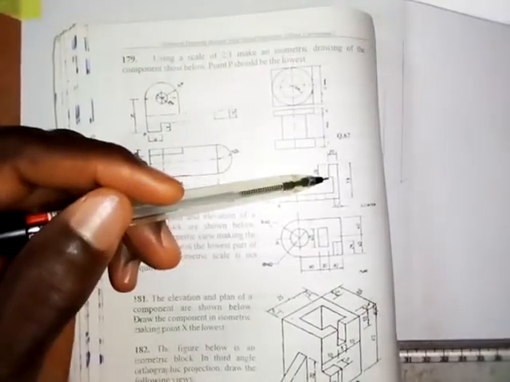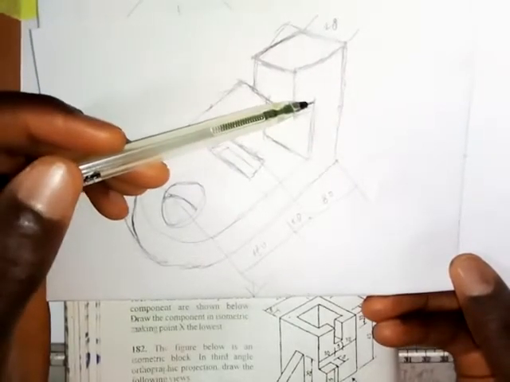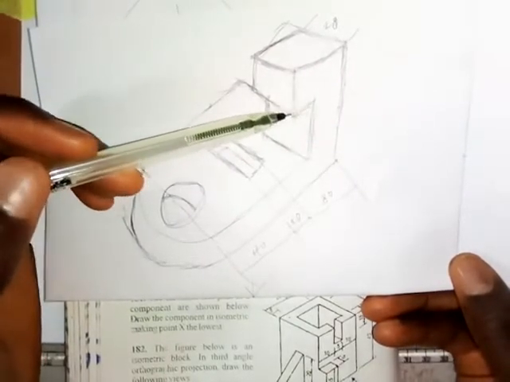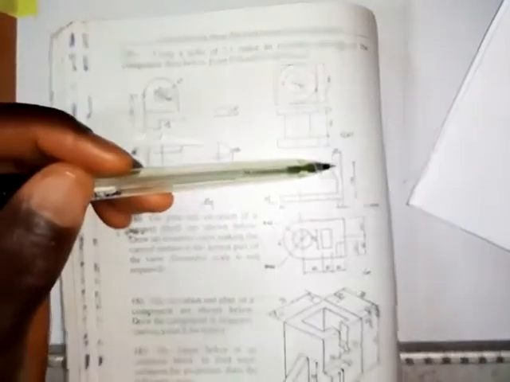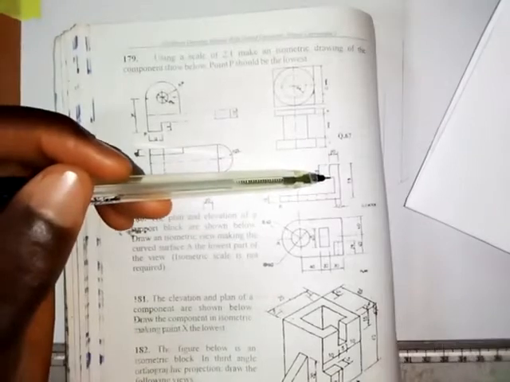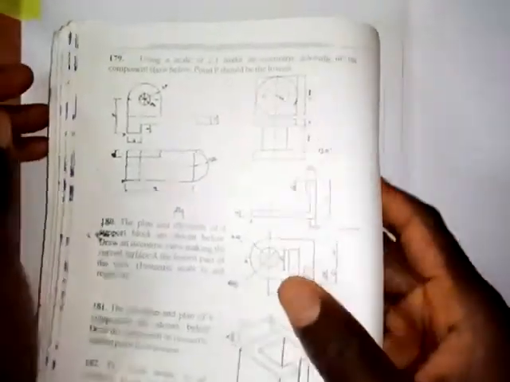So the distance from here to here, as given in the question, is 28. From here to here is 20. That is the distance from here to here, 28. And from here to here, as we have in the question, is 20. It means that from this point to this point, that is 8 mm.